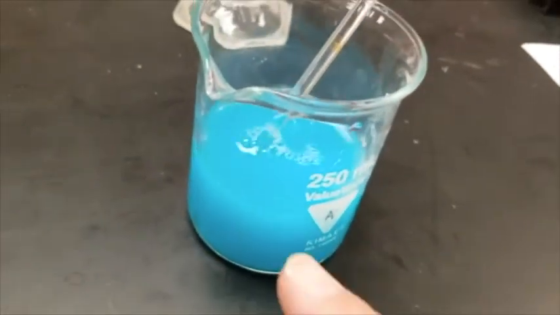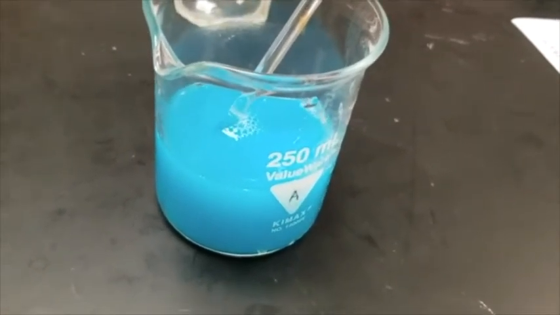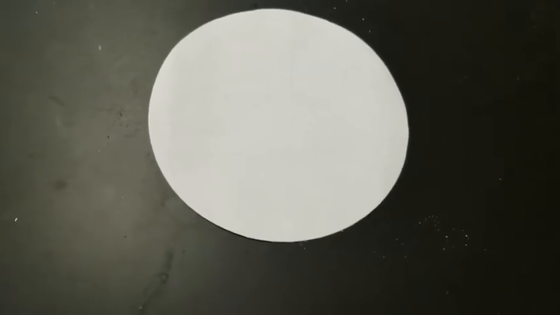Now, we only want the cloudiness. We don't want the water. So what we're now going to have to do is filter this guy. If you are just qualitatively filtering, you can skip this first part, but if you are quantitatively filtering, then you need to know what this filter paper weighs.